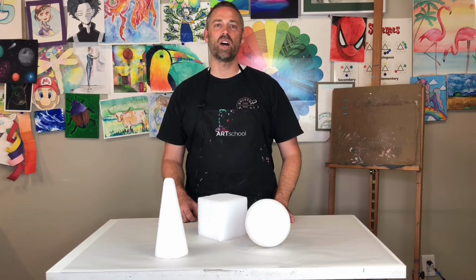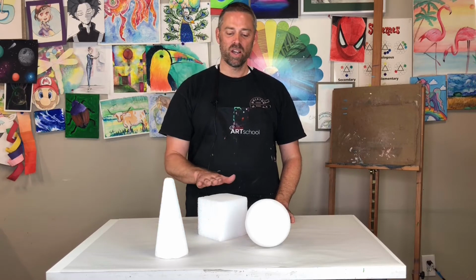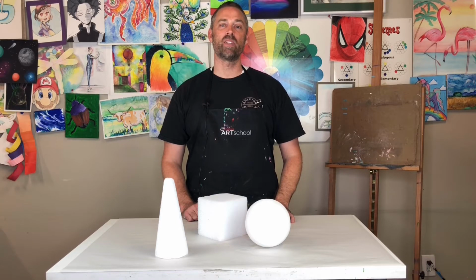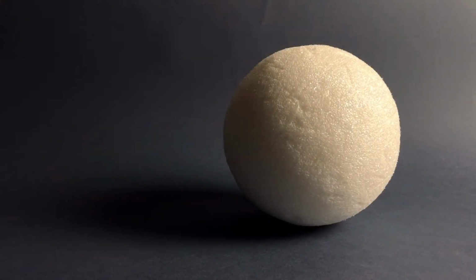Today we're going to show you how light works using different shapes. We're going to use a cone, a cube, and a sphere. Once you understand the principles of light and how they bend and move around different objects, you can paint just about everything. All art comes down to really two things, light and dark.